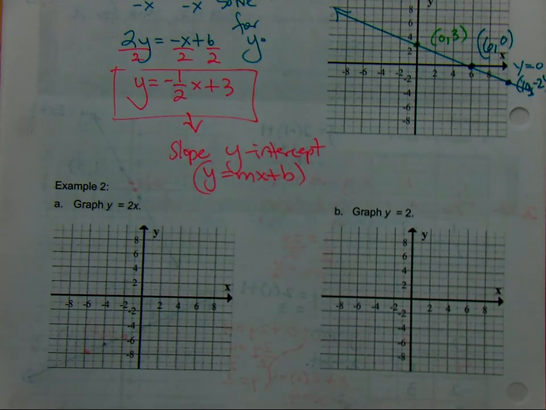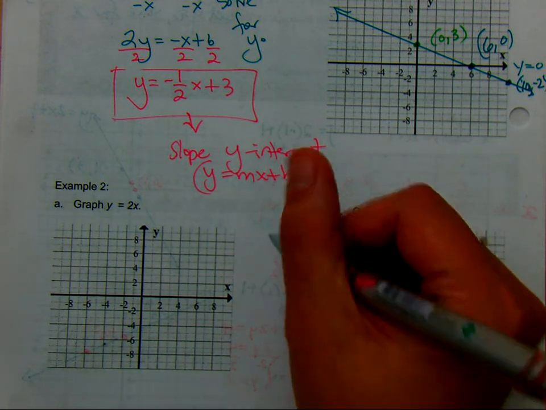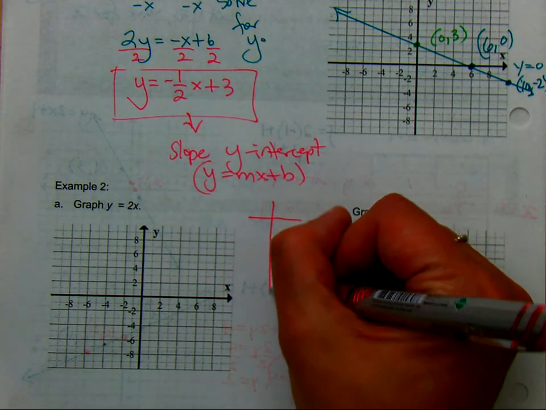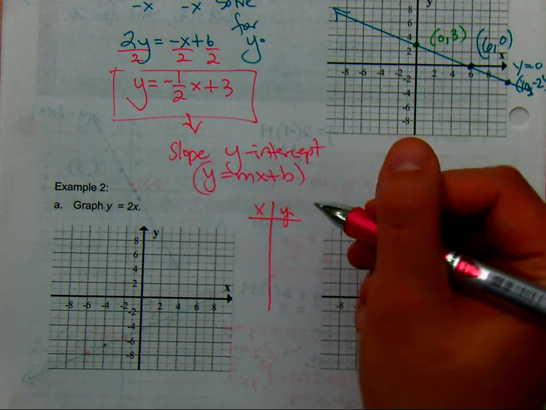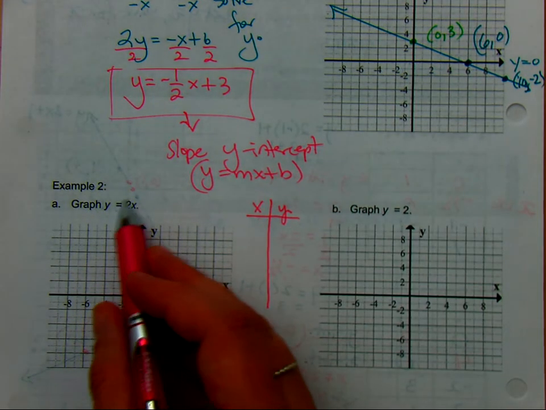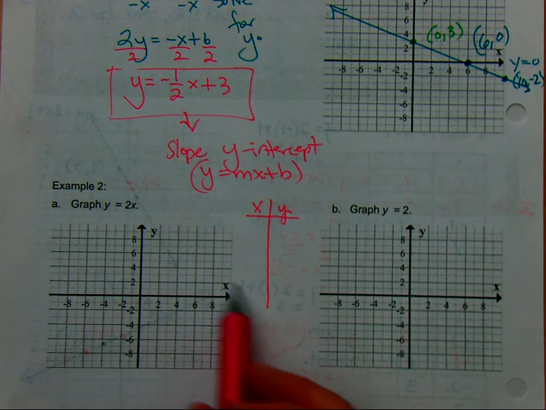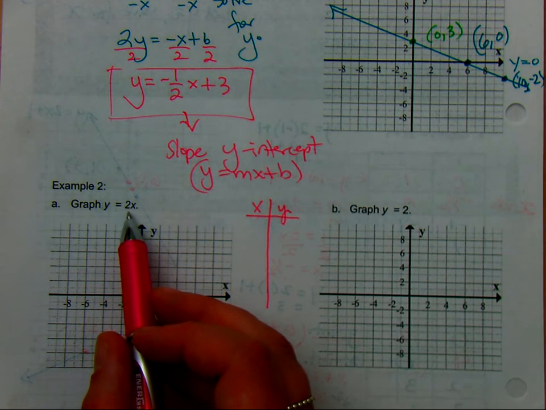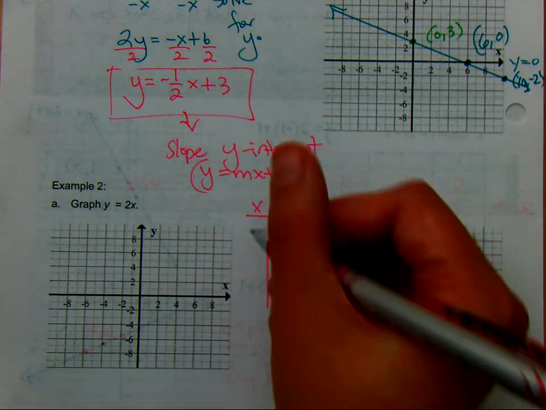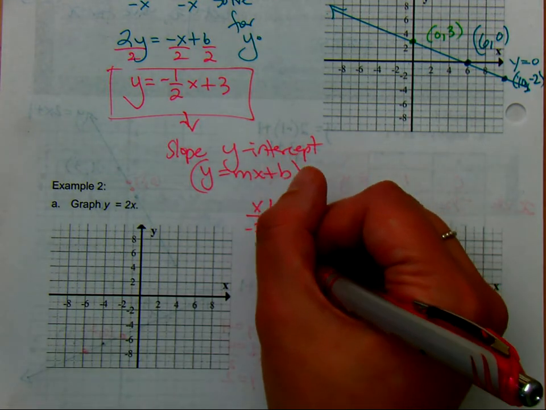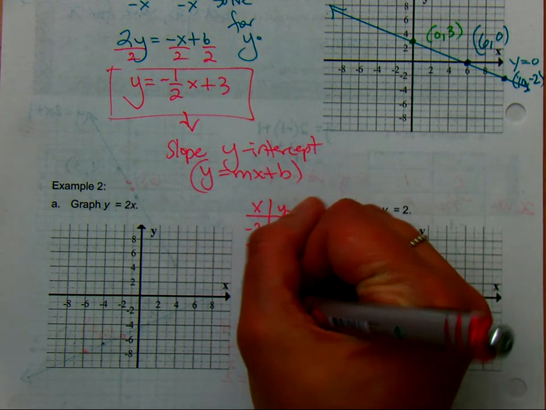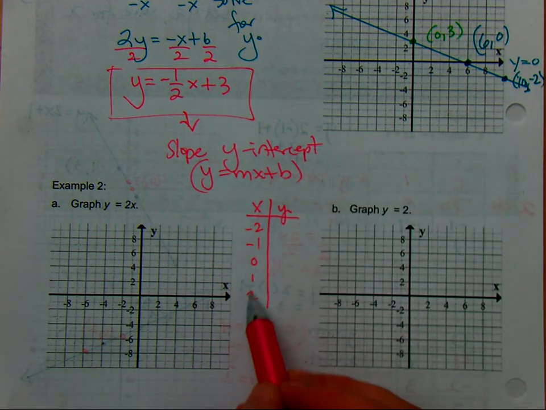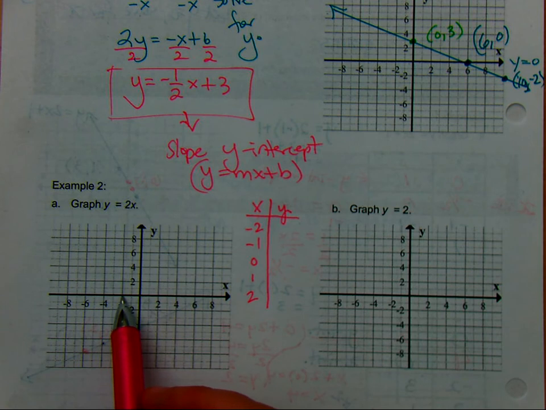So for example 2, it says graph y equals 2x. The easiest thing to do is to start with our table, x and y, and I could start plugging in values for x. Usually we want to be right around the origin, and if it's not a fraction, I would suggest just doing things like -2, -1, 0, 1, 2. The reason why we use these values for x is because it gives me all the x values close to the origin.